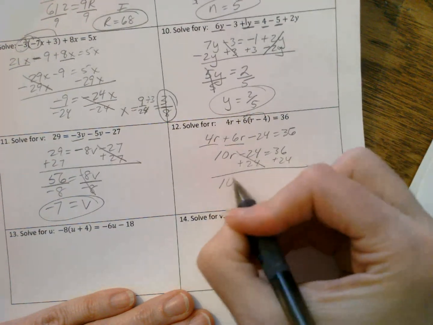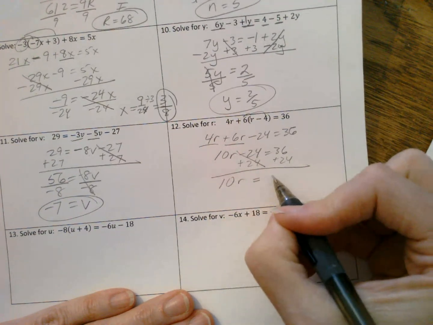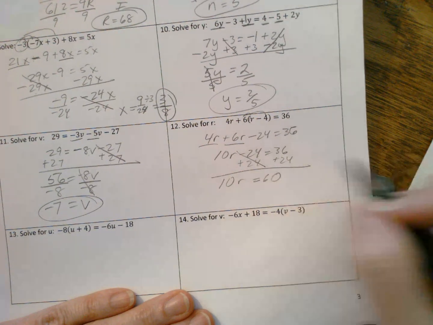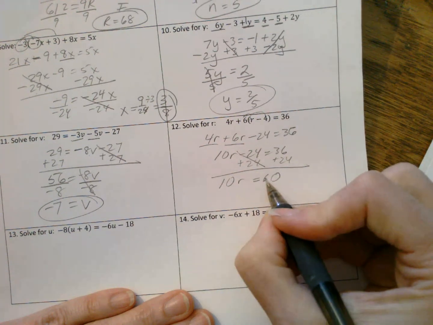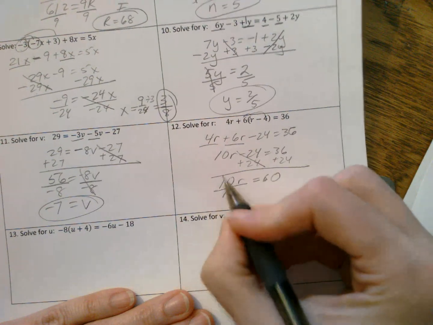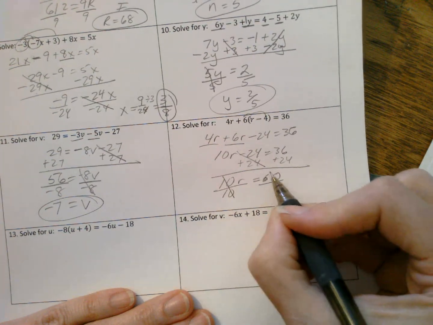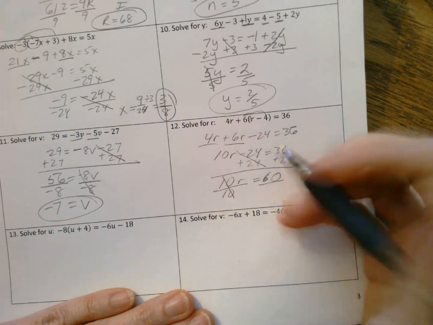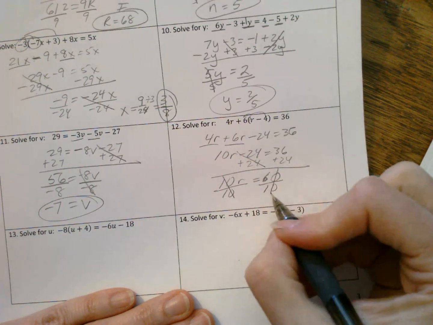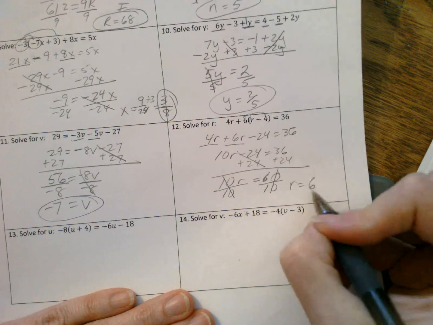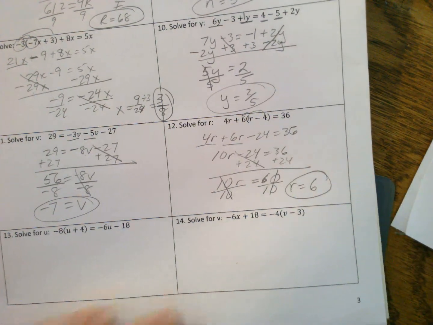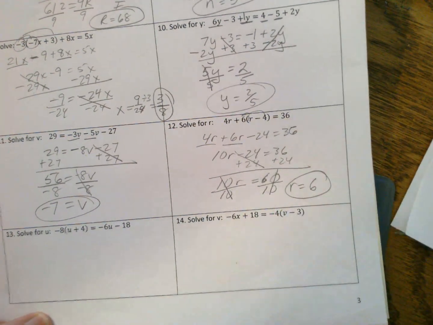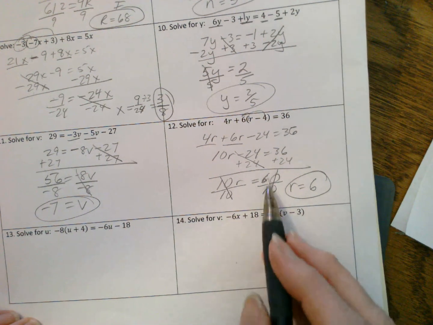So it makes a 0. That's a 60. And then divide by what's in front of our variable. That reduces by 10, by the way, because it ends in a 0. Divisibility rule for 10 is if it ends in a 0, it's divisible by 10.